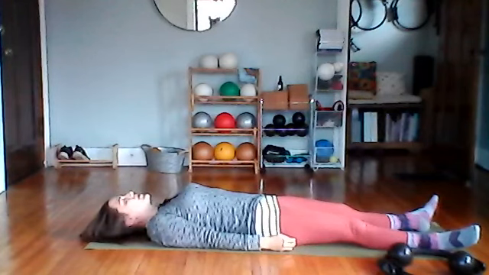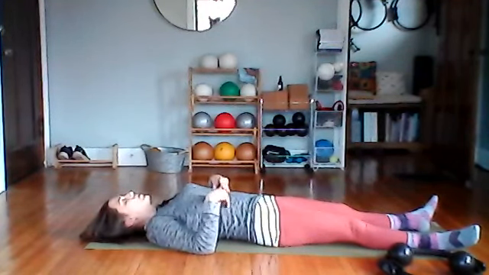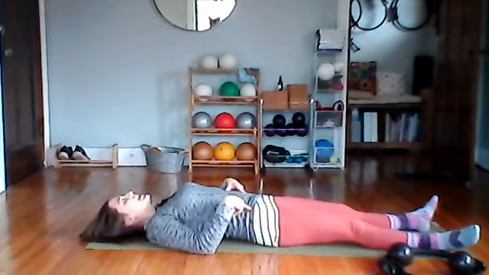So give yourself a moment to just assess a little bit, feeling the four corners here, the two points of the tops of the pelvis, the two points of the bottom front ribs, feeling a sense of equilibrium between those two.